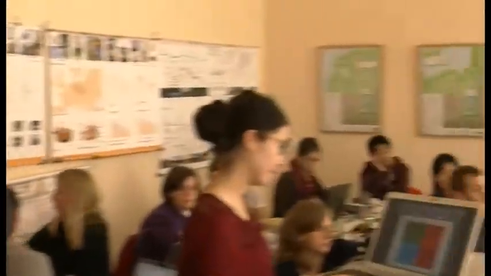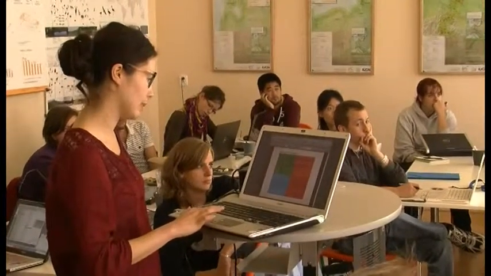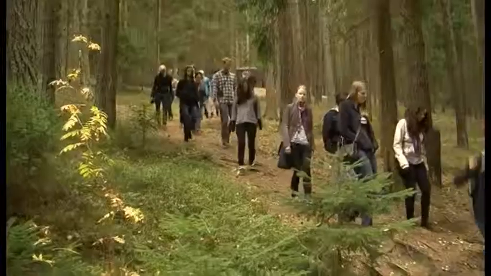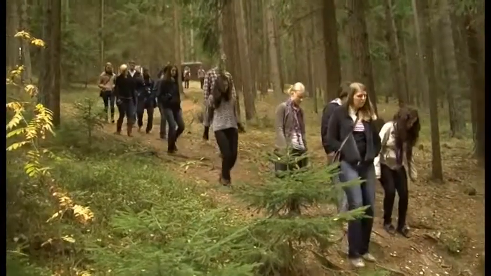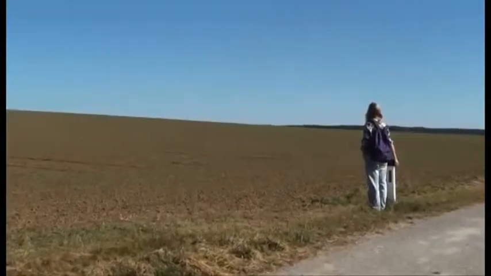Continuing this exchange, bringing students back to the United States, for instance, the Czech students, Austrian students, and getting their take on our landscapes. So yeah, I think there's a lot of possibilities for this continued exchange and exploration.